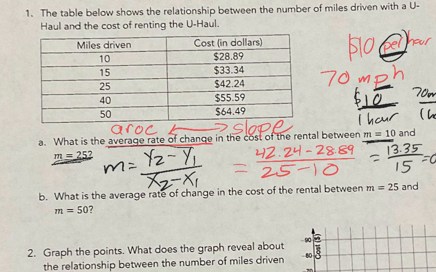Well, it's not actually 89 cents. Let's talk about what it is. What's the numerator? What am I dealing with here? 13.35. Yeah, but what unit? Cost in dollars. So this is money. What unit is the denominator? Miles. So if I had to make sense of this, what is this 0.89 representing? 89 cents per mile. So you see that per? You see that rate? That slope?